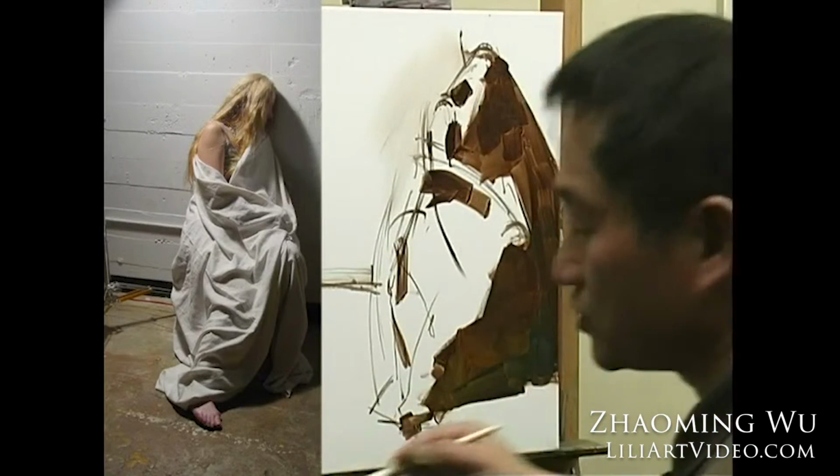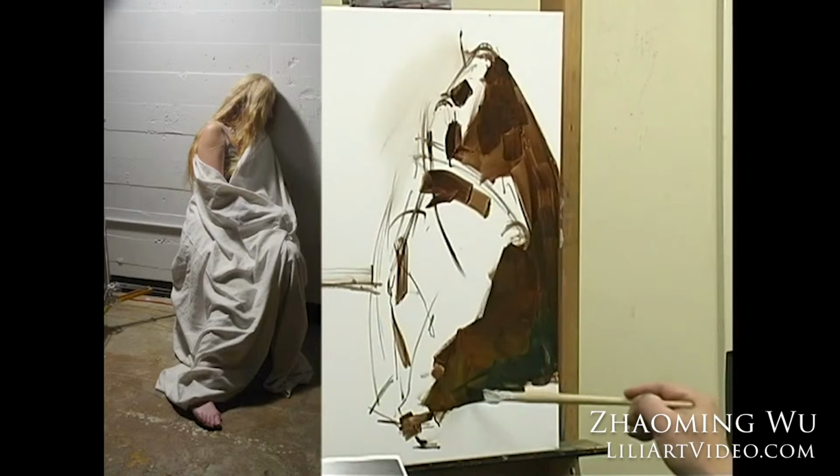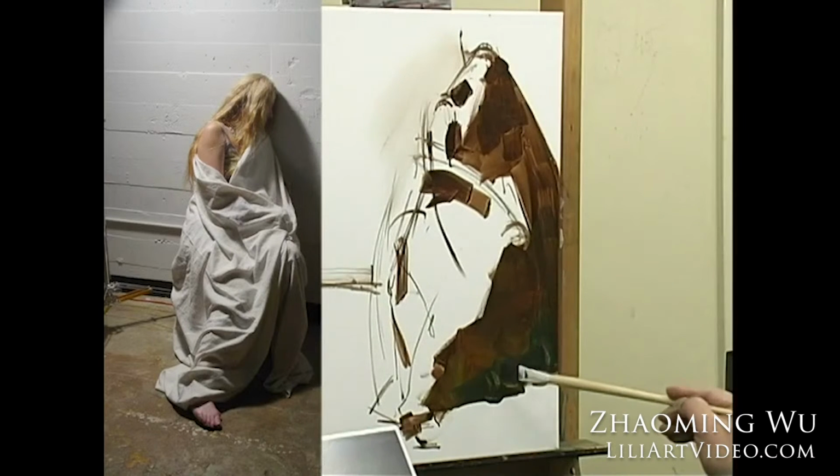But sometimes you do add a little bit of white to the color. Otherwise, it will be too transparent and not have enough body of the paint.